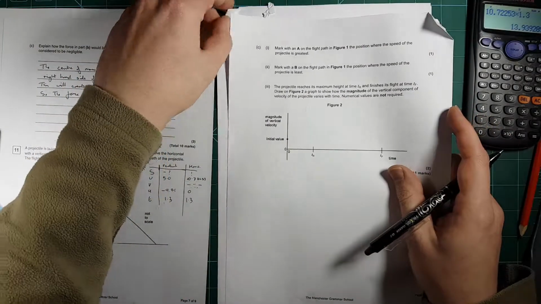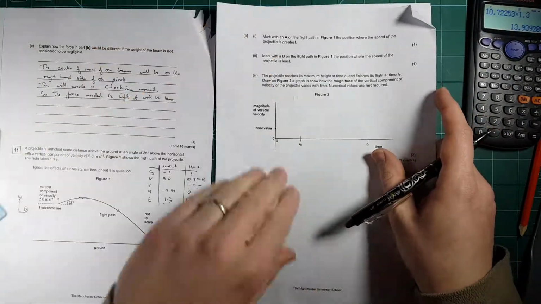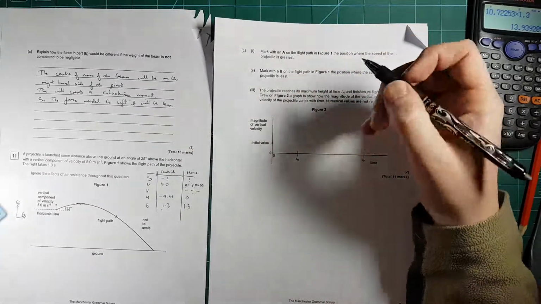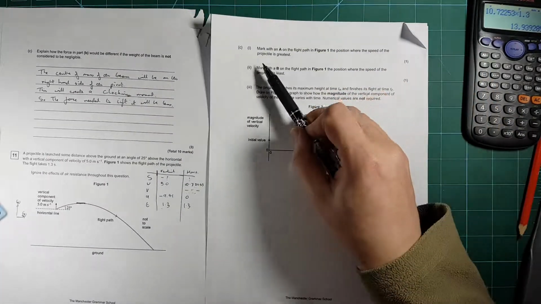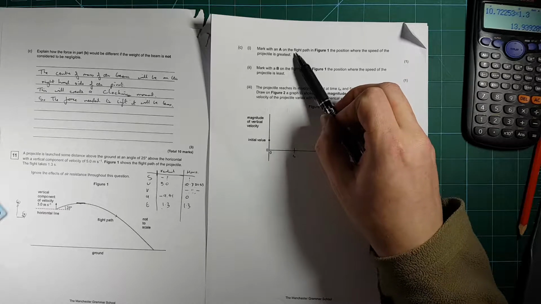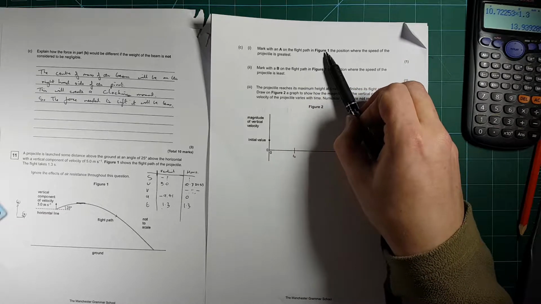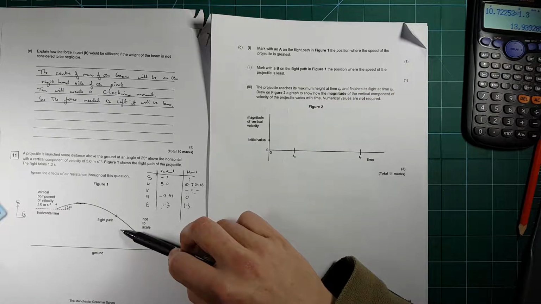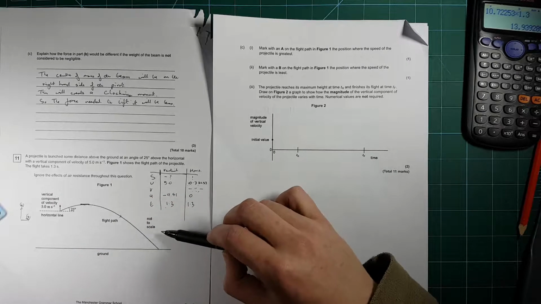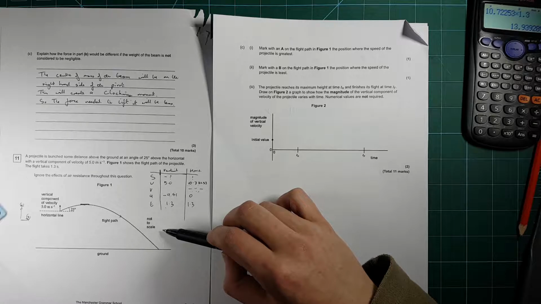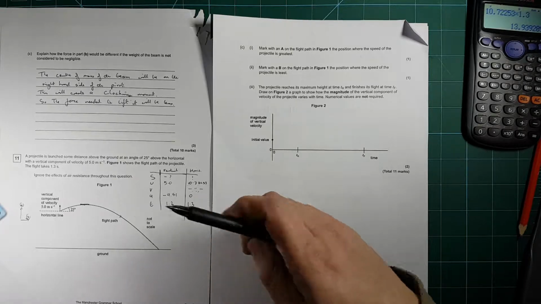Right, last question now. Mark with an A on the flight path of figure 1, that's here, the position where the speed of the projectile is greatest. Well, the horizontal speed is going to be the same everywhere. So the speed will be greatest when the magnitude of the vertical velocity is biggest. It's going to be down here, isn't it?